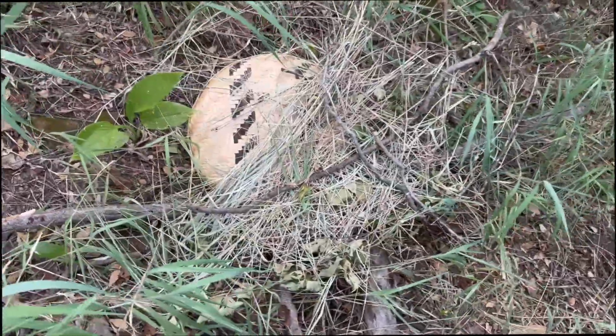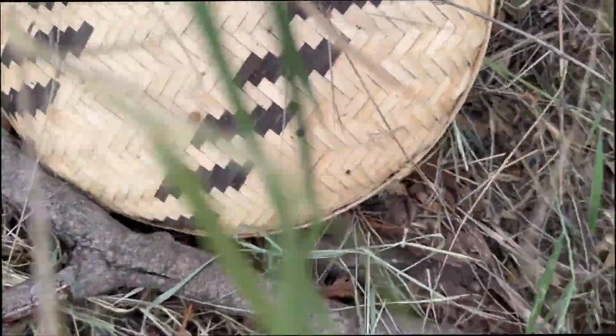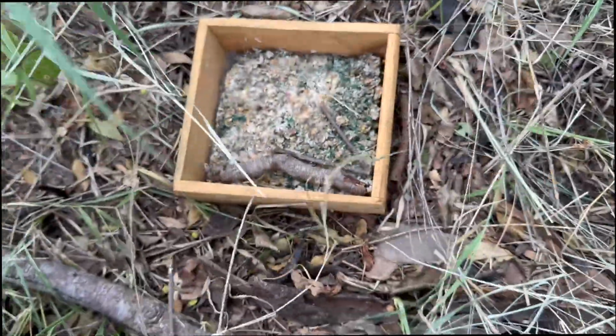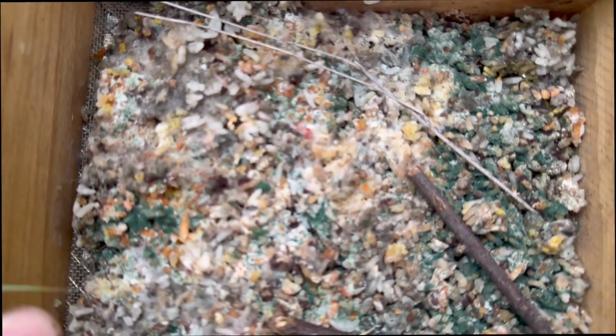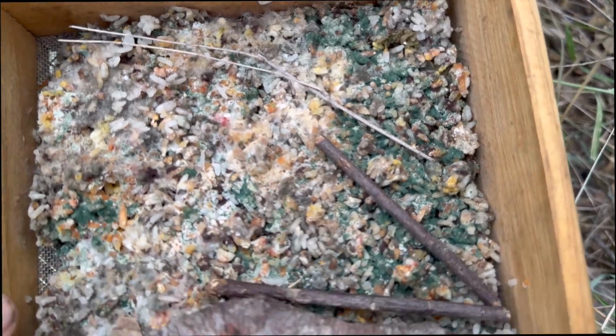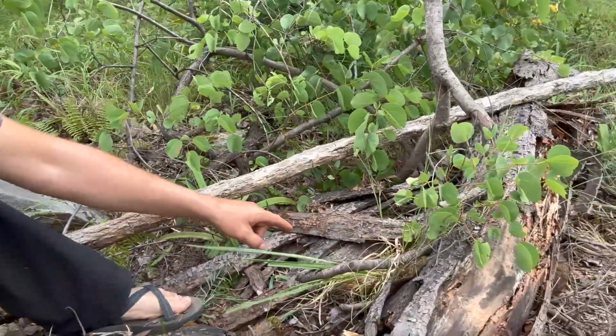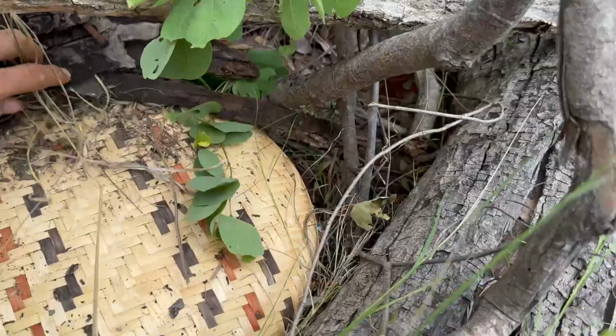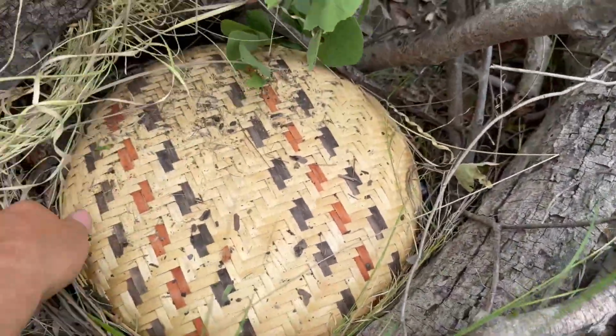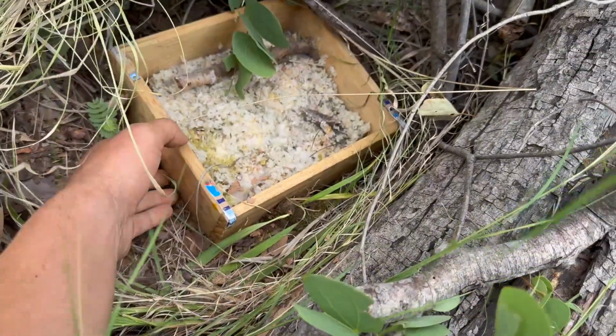You can see here, it's been uncovered a little bit. Let's see what we find. Check that out. All kinds of colors in there. Okay, so we're gonna head down to the next spot where we've got one hidden beside a decomposing log here. So you can see right down here is where we've got it hidden. Get everything pulled back. Pull that cover off and look at that.